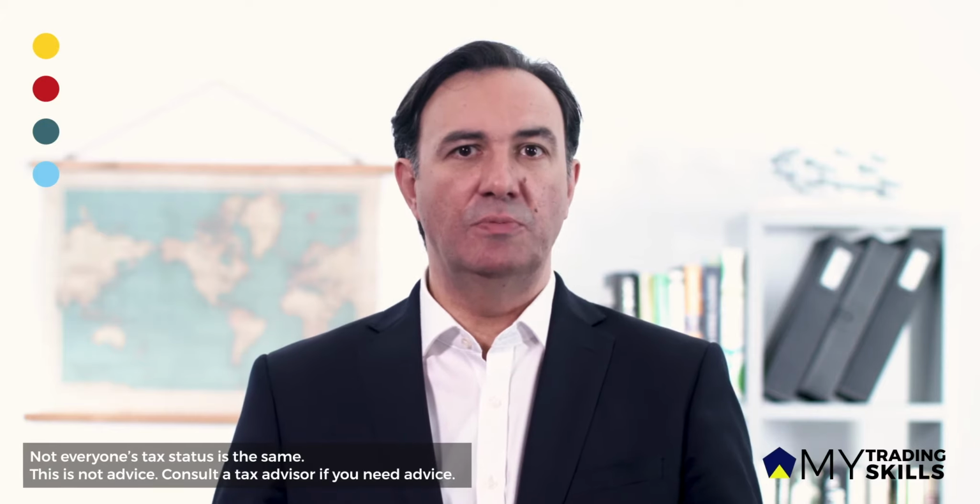I can see there are a lot of similarities and a few minor differences between a CFD and a spread bet, but are there any big ones? The main one is tax. In the UK and Ireland, as an individual, when you bet on something and win, whether it be sports or financial markets, it's normally tax-free. So, if you spread bet and win, then you normally don't pay capital gains tax.